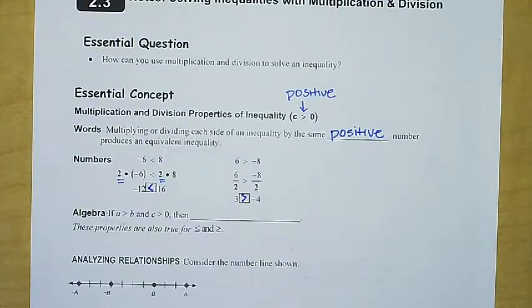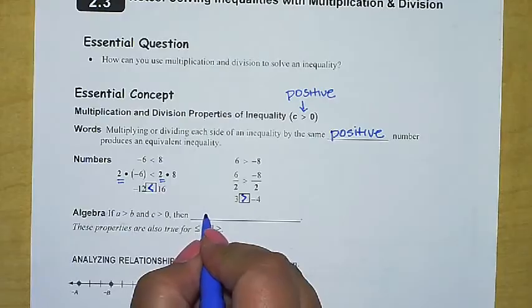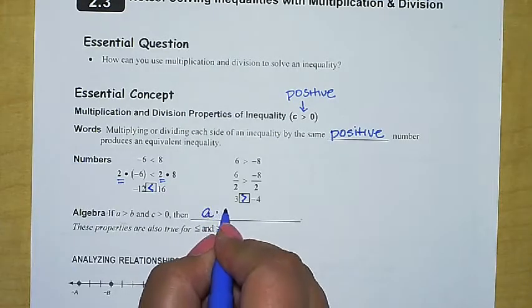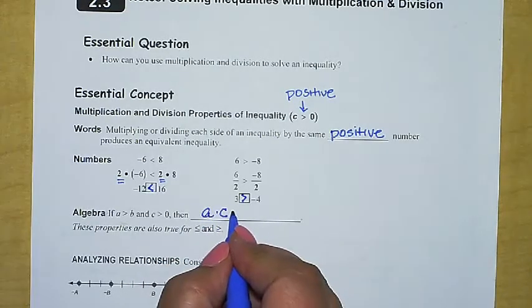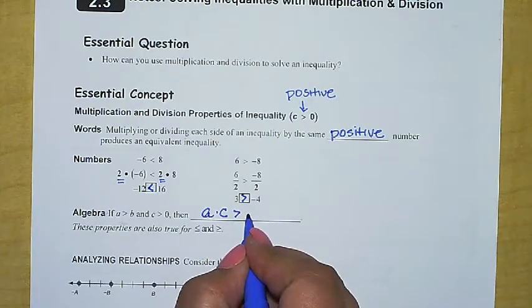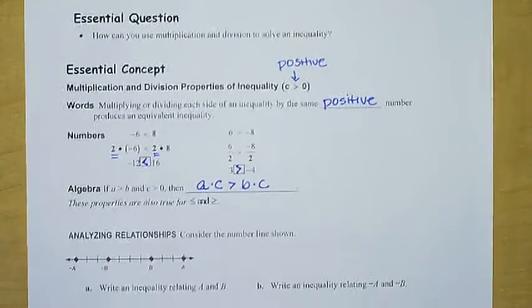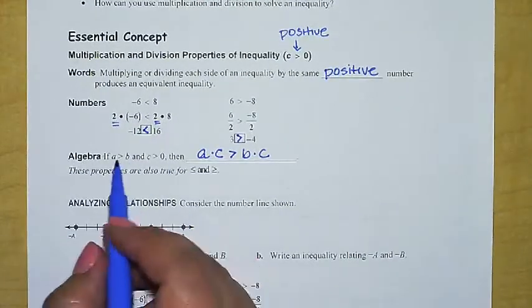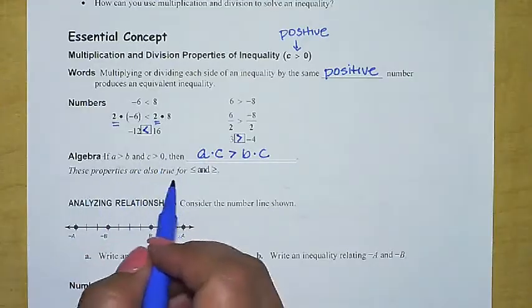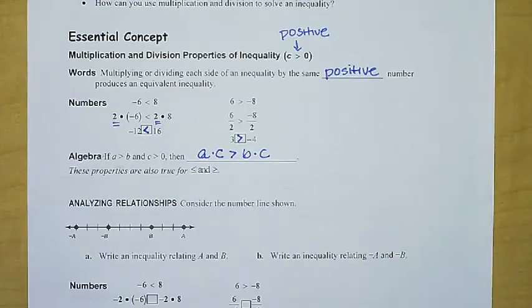Okay, so when our multiplier is positive, if A is greater than B and C is positive, then the product of A times that constant is still going to be greater than B times that constant. As long as we do it on both sides, the relationship still works. And this is still true for the greater than or less than and all of those. So that part is really not different.